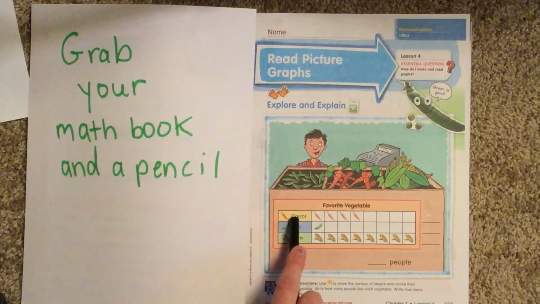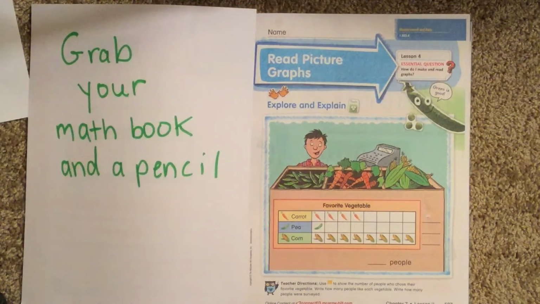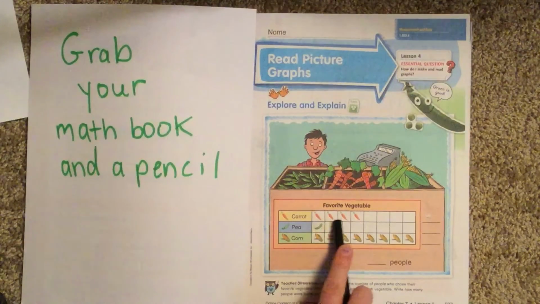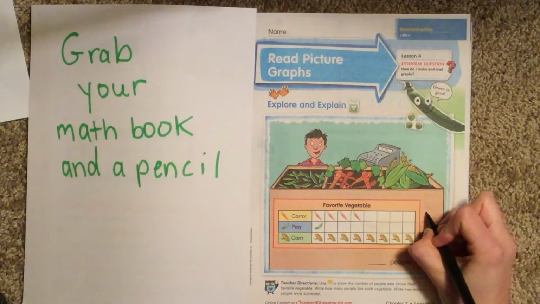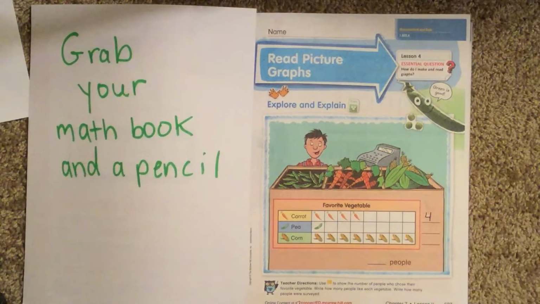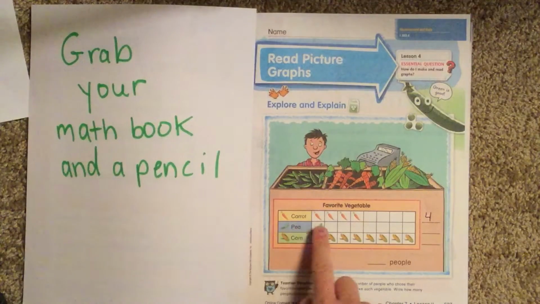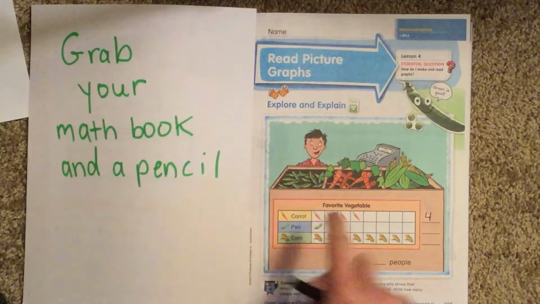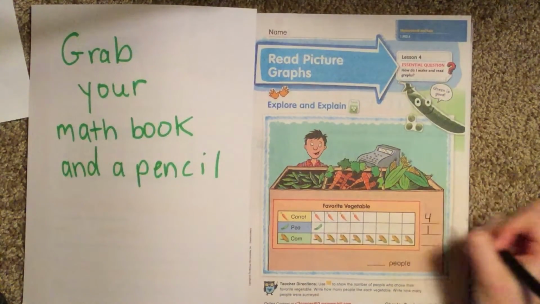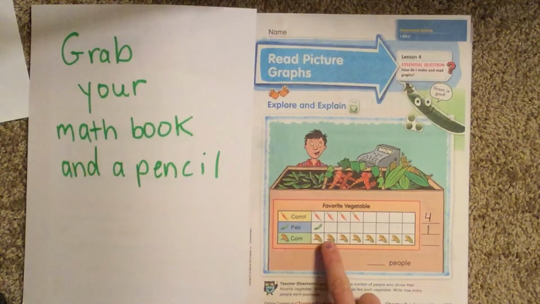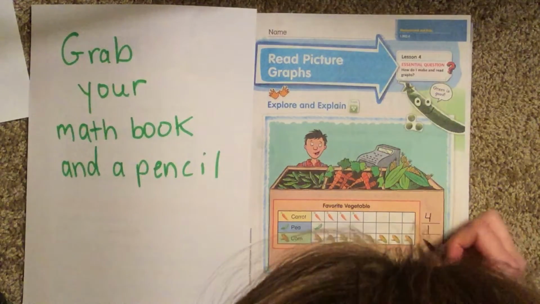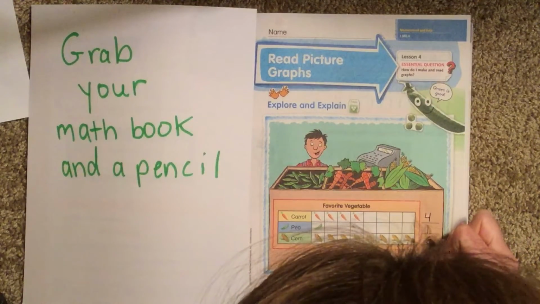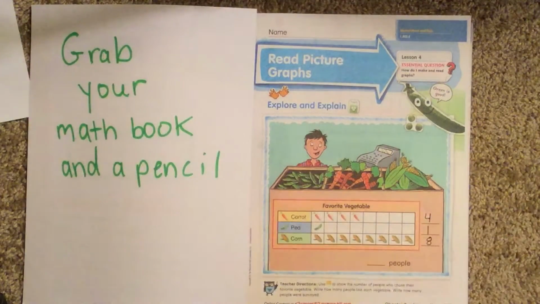So for carrots, how many people said carrot was their favorite vegetable? I need to count these pictures over here. So 1, 2, 3, 4. So write a 4 on this line. Now, how many people said peas were their favorite vegetable? Just one. Now look at corn. How many? 1, 2, 3, 4, 5, 6, 7, 8. Okay, so that is how many people chose those as their favorite vegetable.